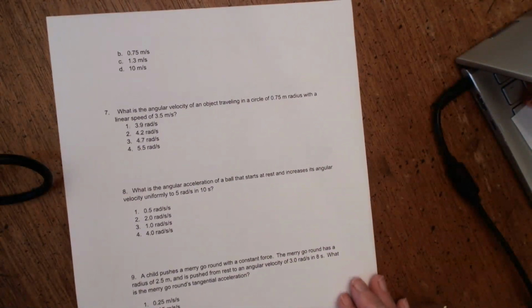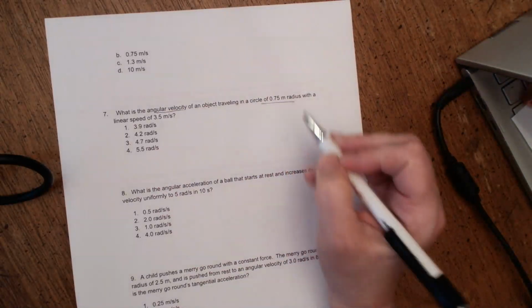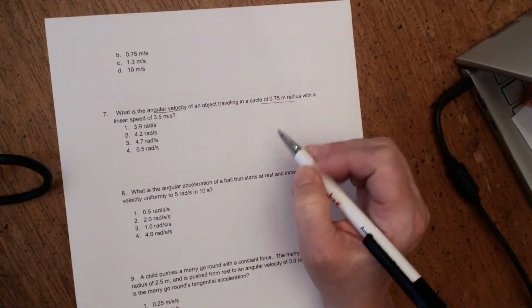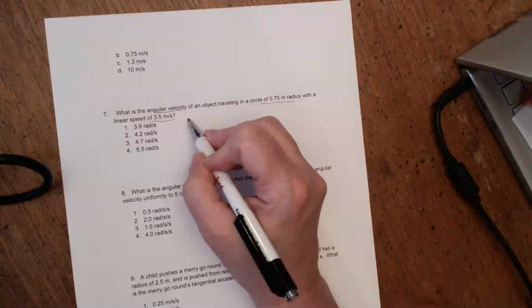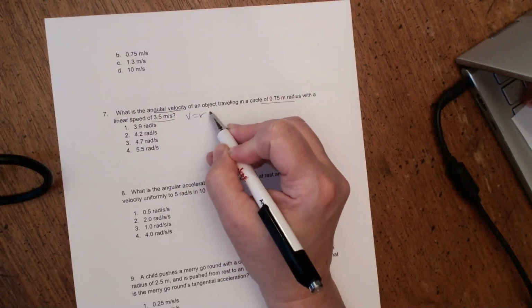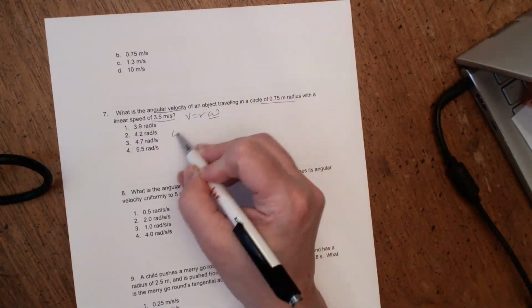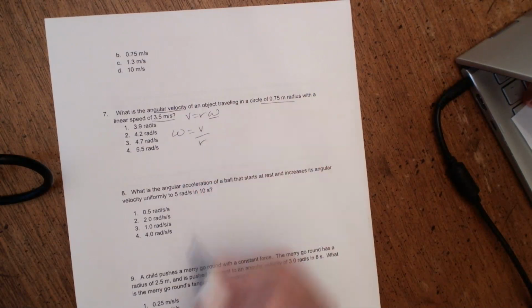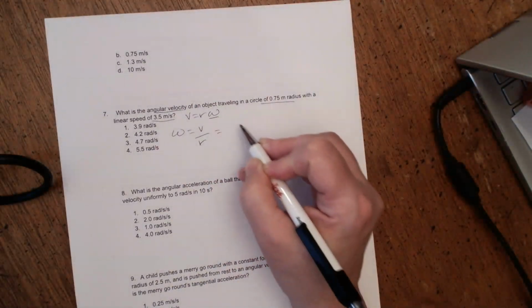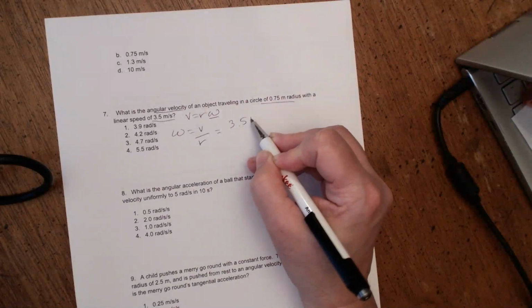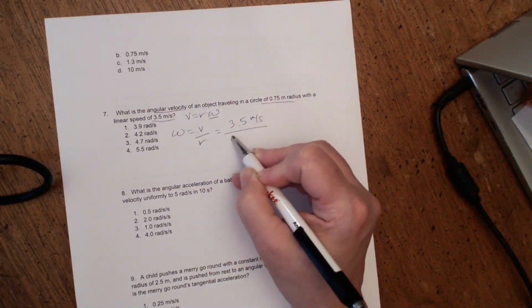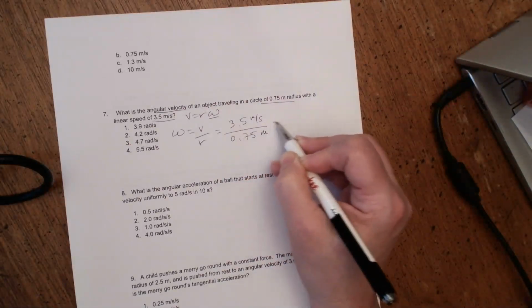All right, angular velocity of an object traveling in a circle of 0.75 meters radius with a linear speed. So here again, we're going to use that same equation, but we're solving for the angular velocity. So we're going to divide both sides by the radius. So we'll divide 3.5 meters per second by 0.75 meters.